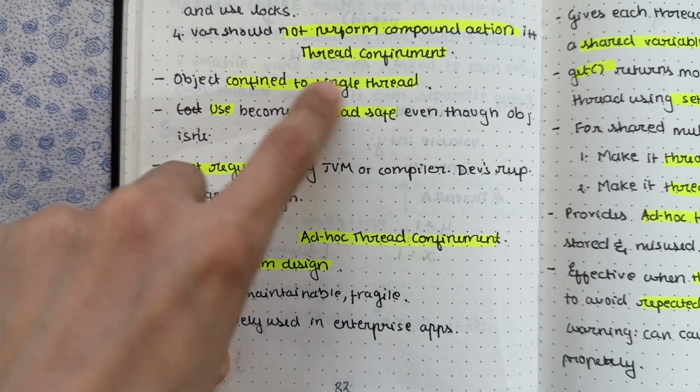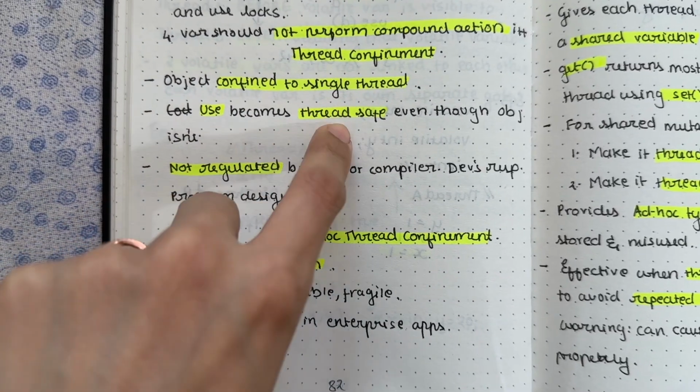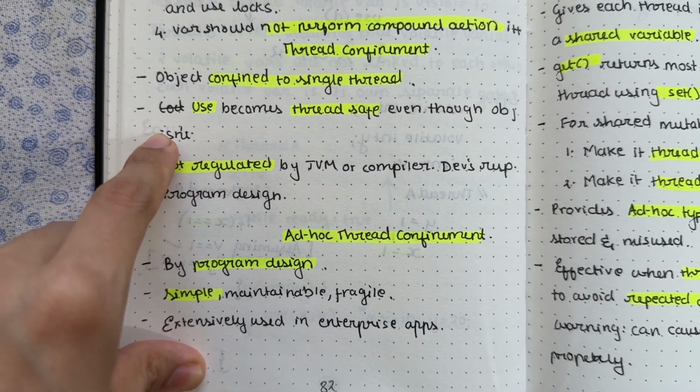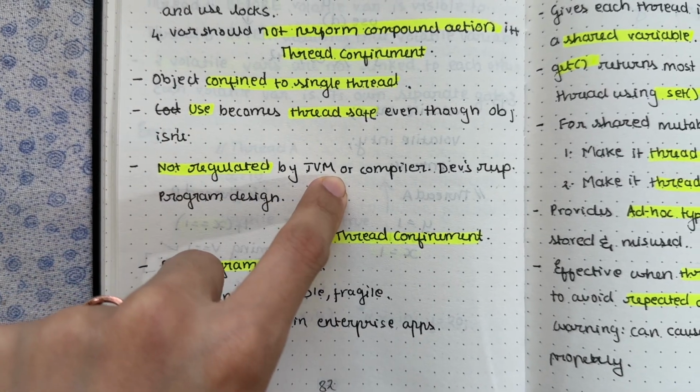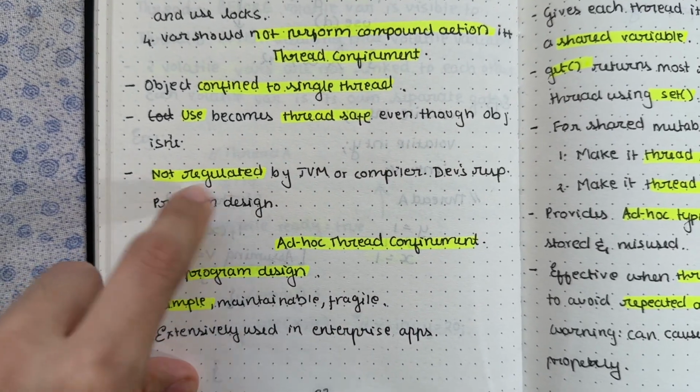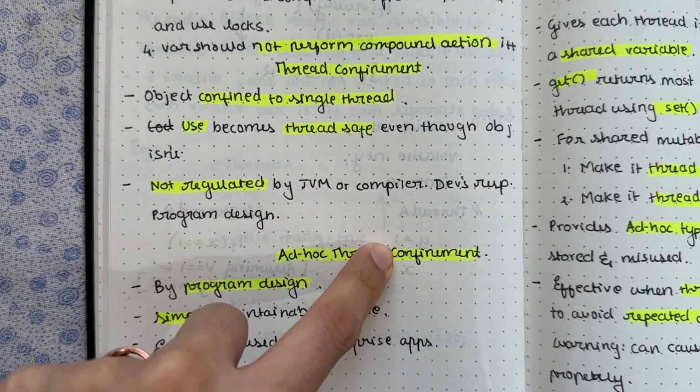Object confined to a single thread. Use becomes thread safe even though the object isn't. So this confinement is not regulated by the JVM or compiler. It is the dev's responsibility and it is by program design or framework design.